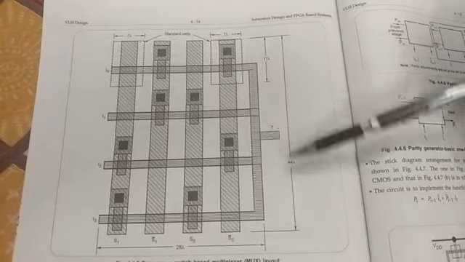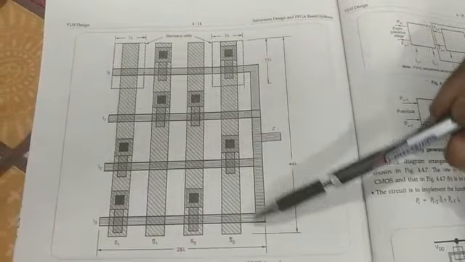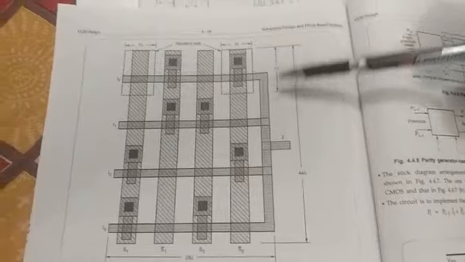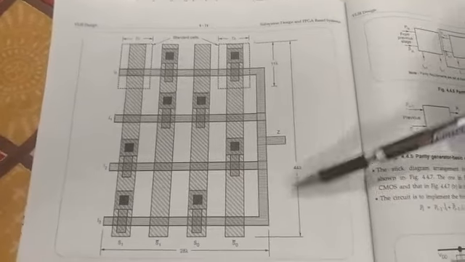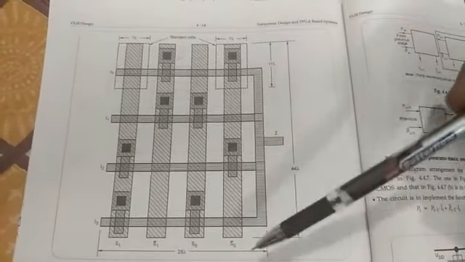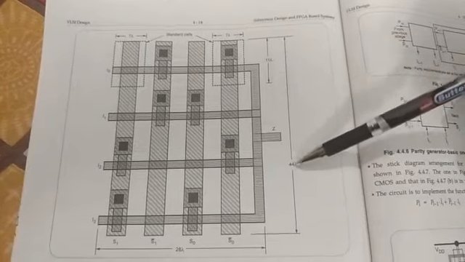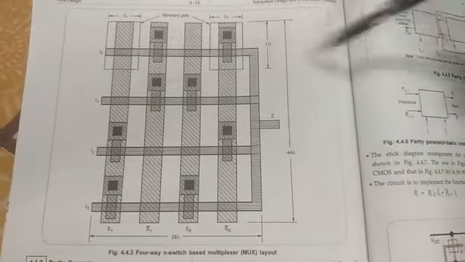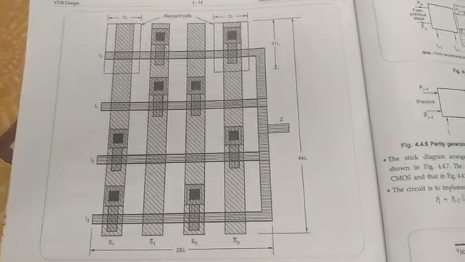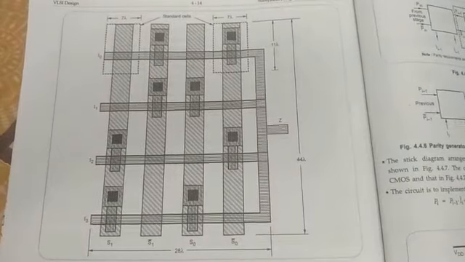So it is 4 rows of n plus diffusion, so we take it as 44 lambda. The total size is 28 lambda cross 44 lambda. So this one is your 4-way NMOS switch.